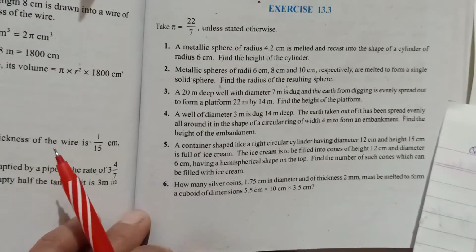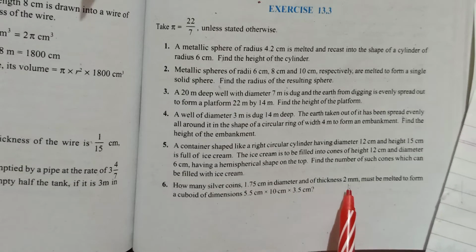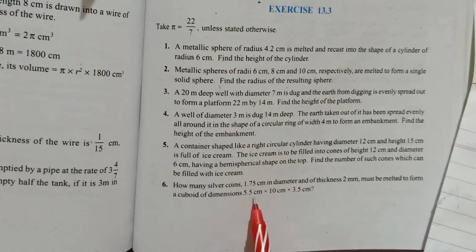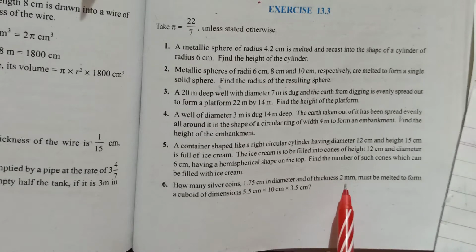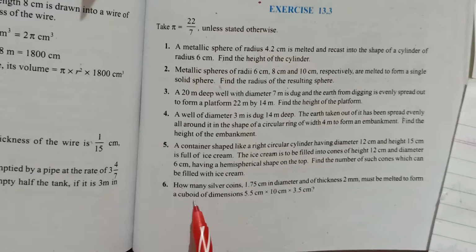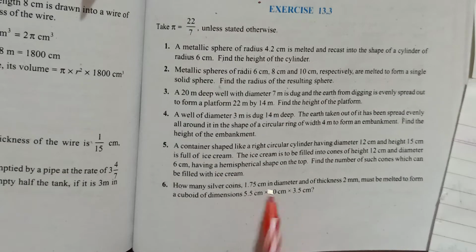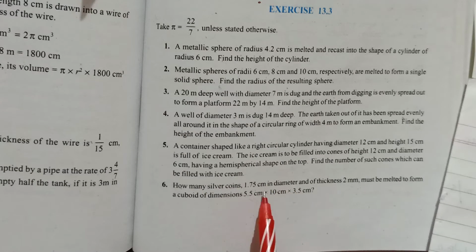Now the next question: how many silver coins, diameter given to you, thickness given to you, this is in centimeter and this dimension is in millimeter children, so we have to take care all the units have to be the same. Okay, must be melted to form a cuboid of this dimension. So with some certain coins we are making a cuboid, so again the volume of the two has to be equal.